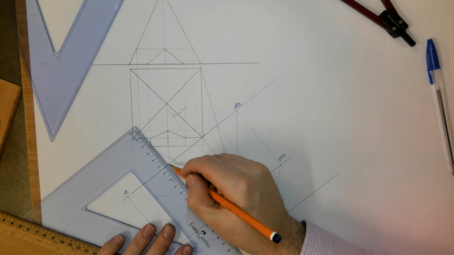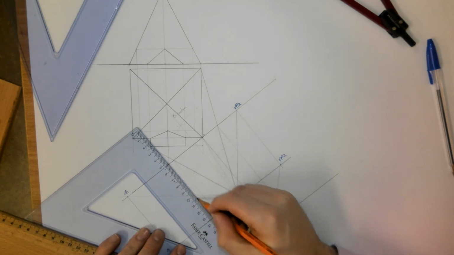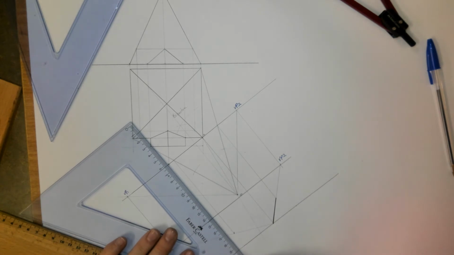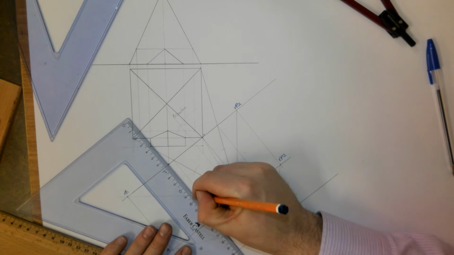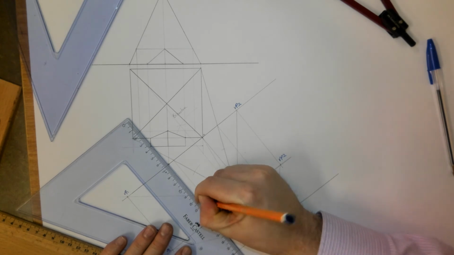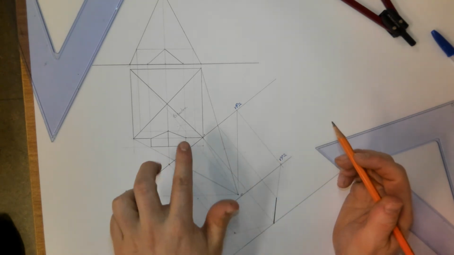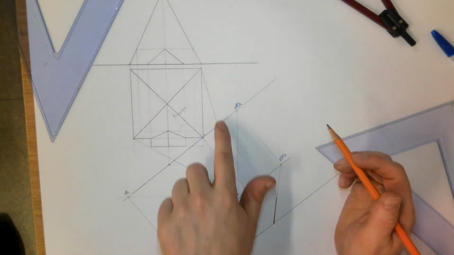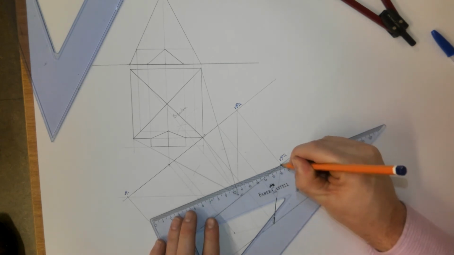Where it hits the ground line, I'm going to mark up 80 from that. Now I have to join this back to VP2 as that line is parallel to VP2.